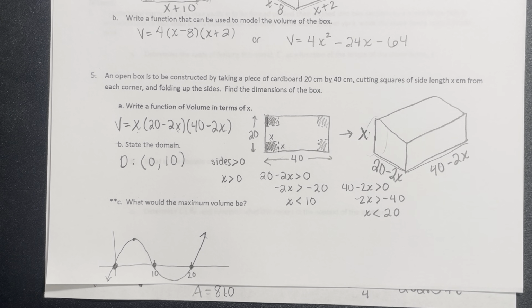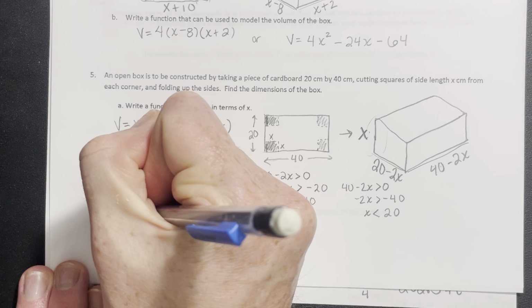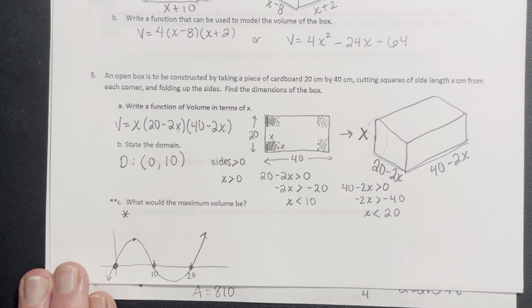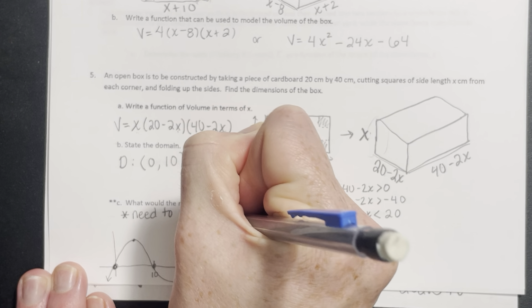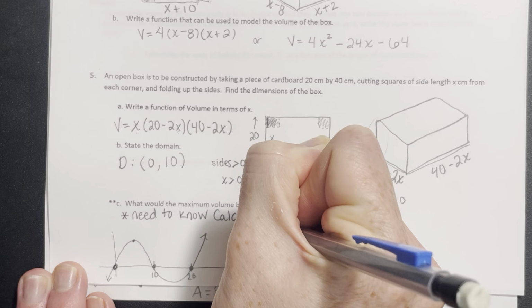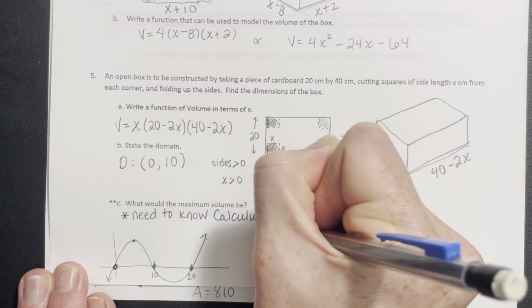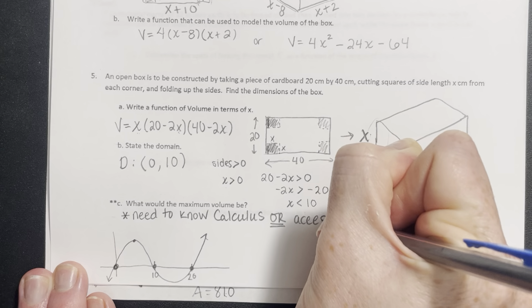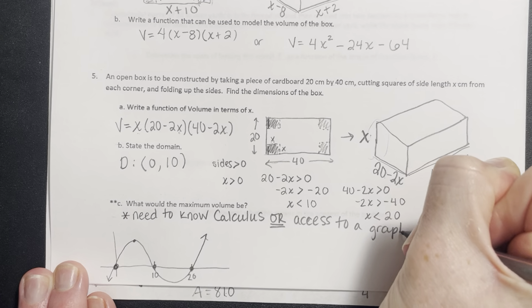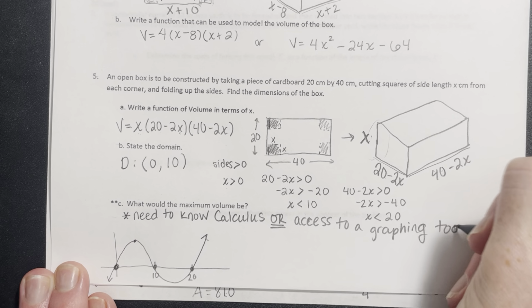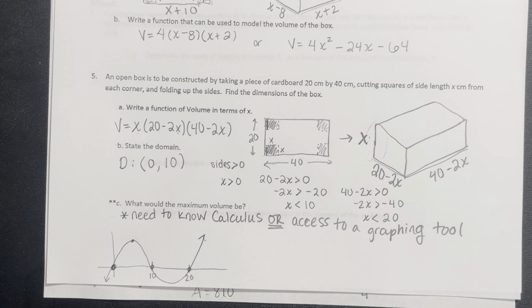We know how to find the maximum of a quadratic, but we don't know how to find the maximum of a cubic. So I put some asterisks here for this question because we would need to know calculus to be able to solve this equation, or access to a graphing calculator. I could use a graphing tool to figure out where that maximum is. So if we were working this out, we could plug this into Desmos.